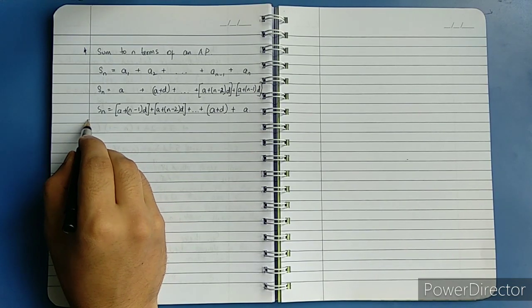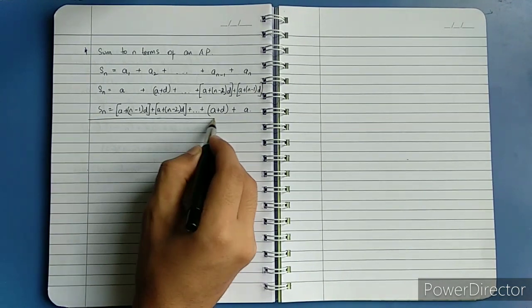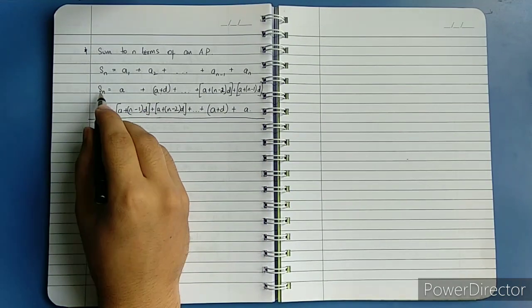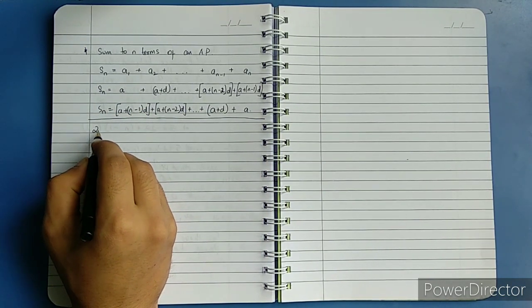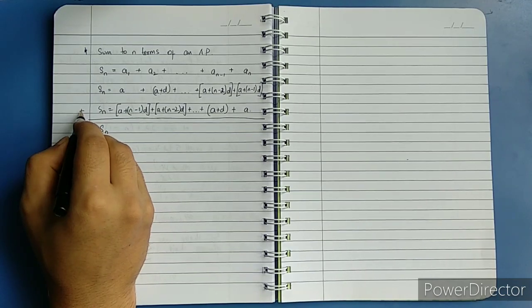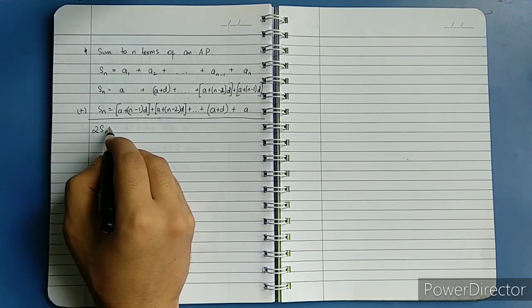So let's take the sum of these two. Sn plus Sn becomes 2Sn. We are adding these two equations.